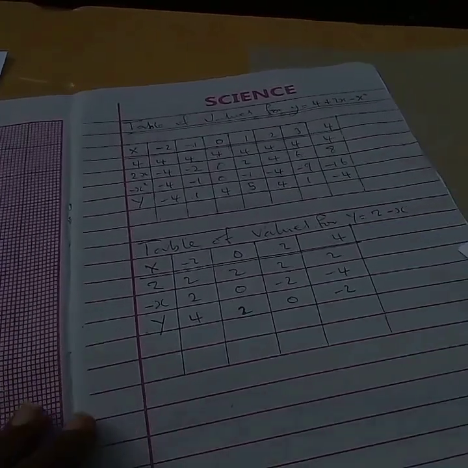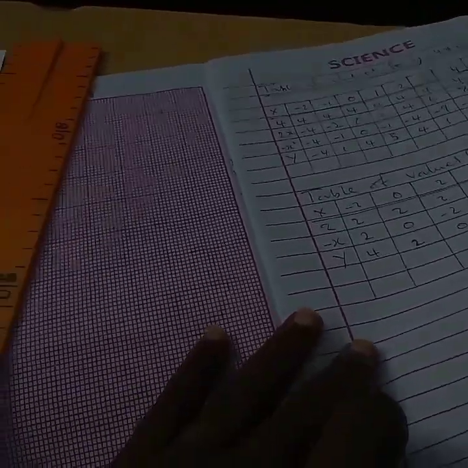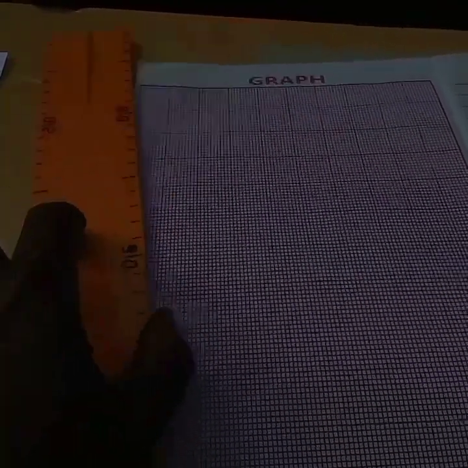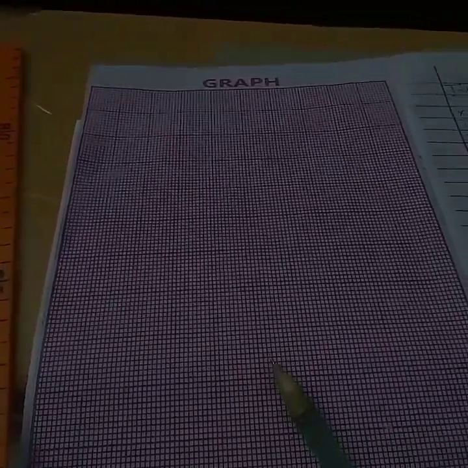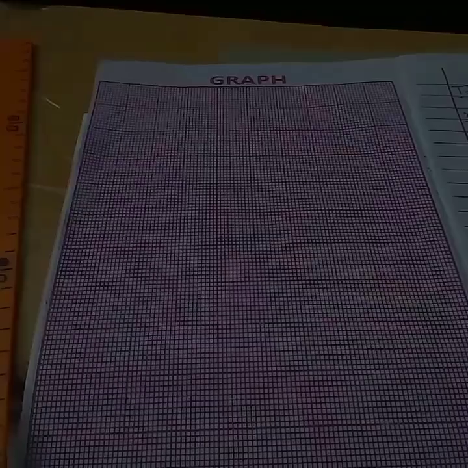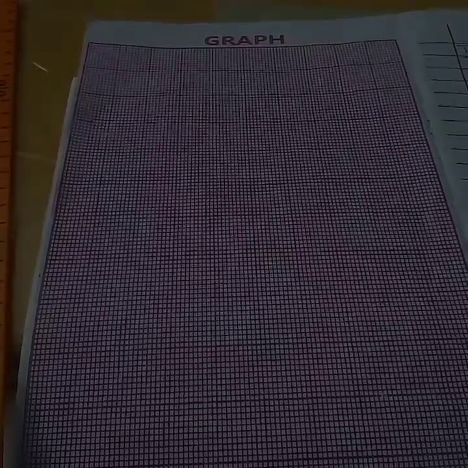Okay. So when we are done with this now, the next thing we do is to graduate this graph in a way that, let me position this thing very well. I hope you can get this clearly. Okay. I trust God this is going to be very clear to us. I hope so.